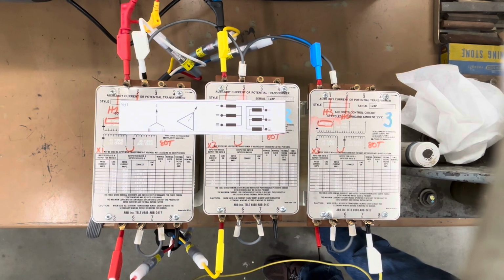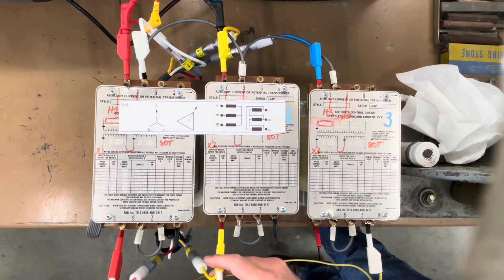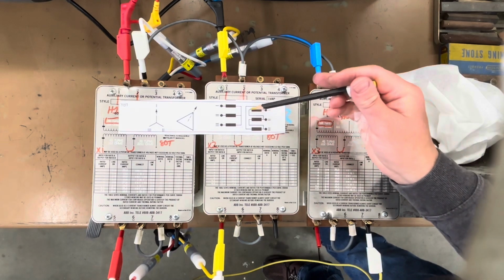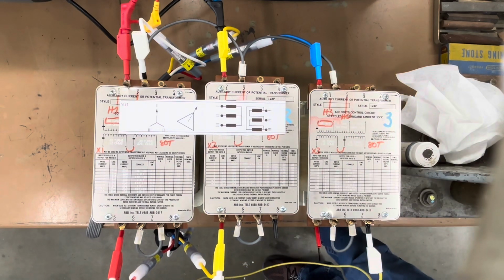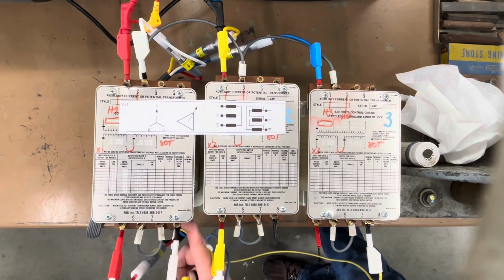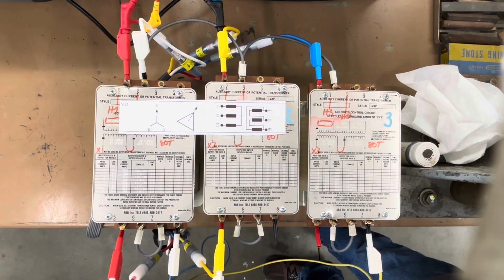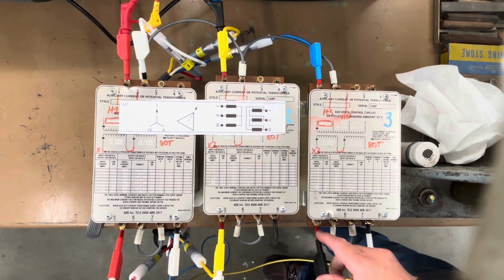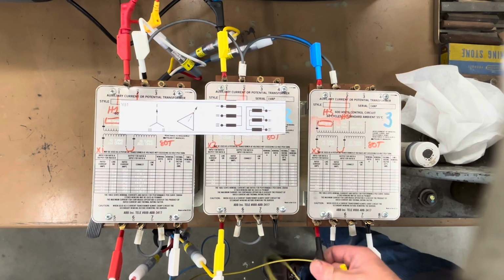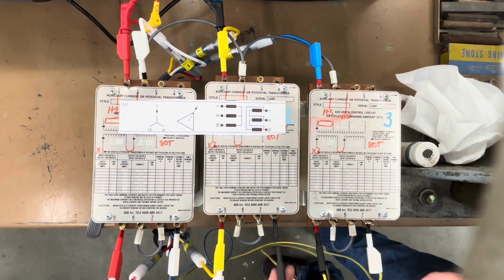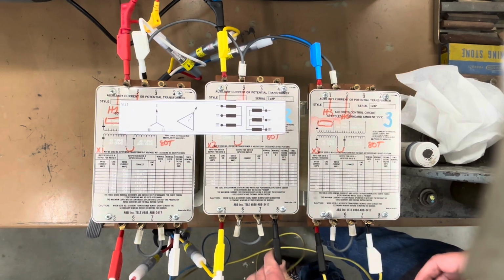Now I'm going to take the spot of 2 right here and connect it to the non-spot of 1. And then finally, I'm going to take the spot of 3 and connect it to the non-spot of 2.